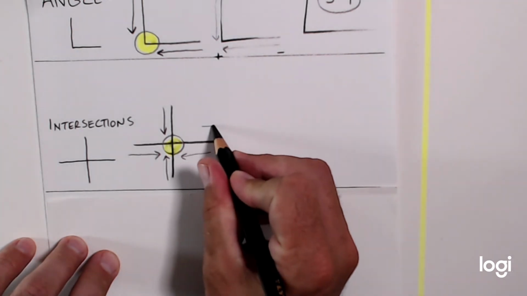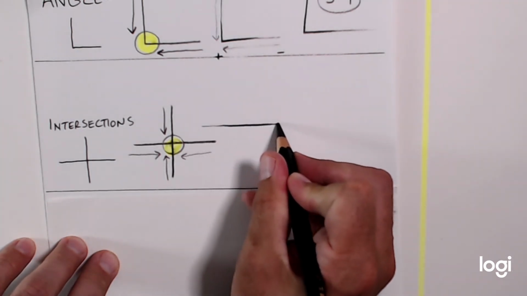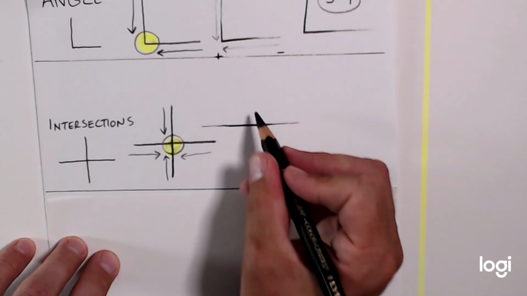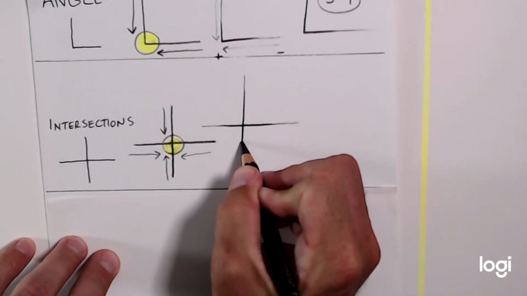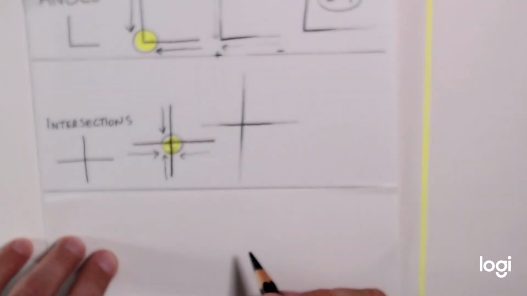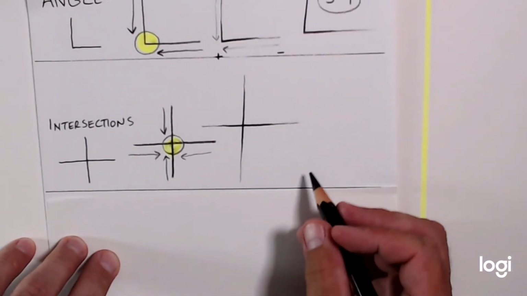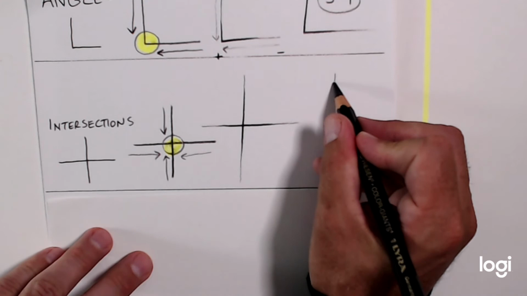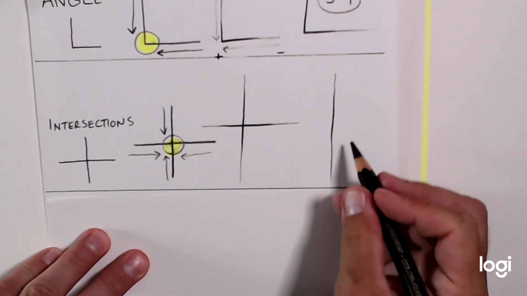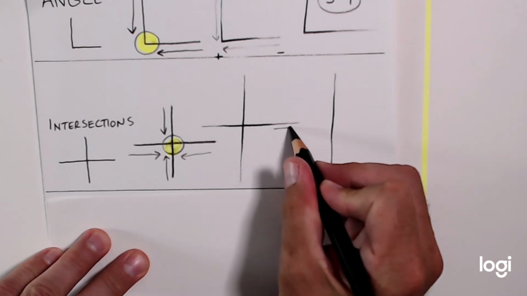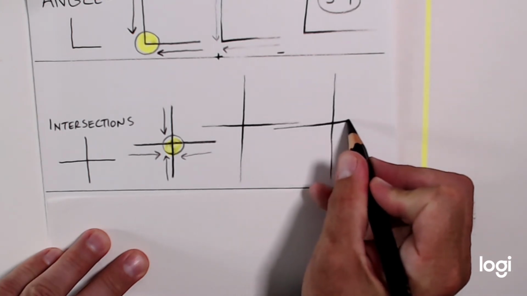Less pressure, more intense, and then as we go away, less. Less pressure as we get closer to the intersection, more pressure, and then pull away. Again, less pressure, gradually more, less pressure as we go away. Gradual, more pressure, less pressure.